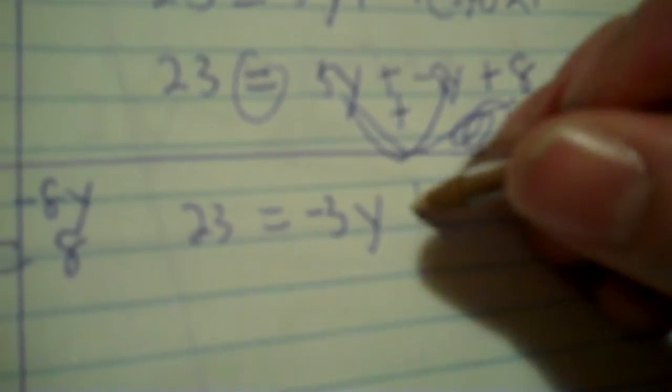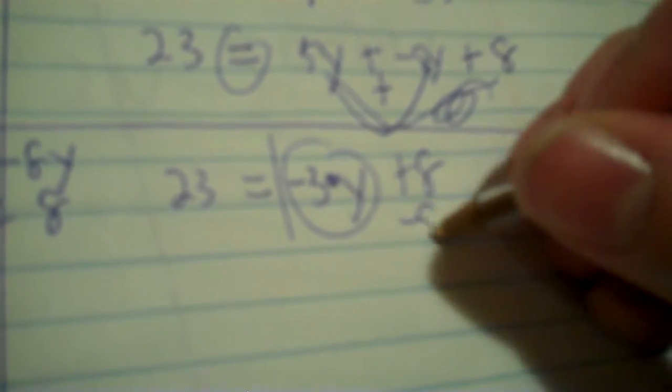So I write y down. 5 plus negative 8 is negative 3, and then plus 8. So you're over here with a times and a plus. You take out the plus. That's 15.